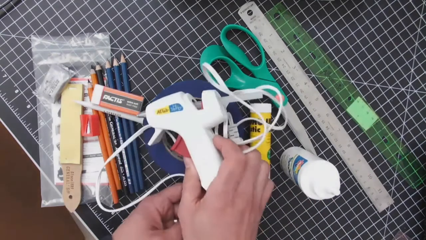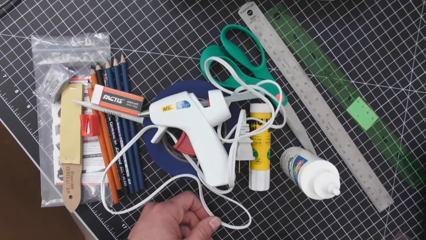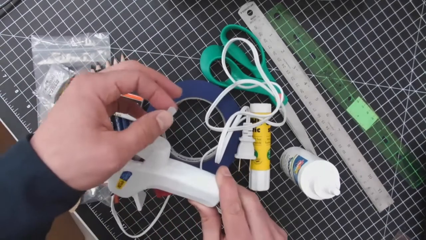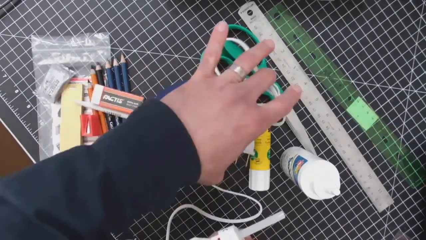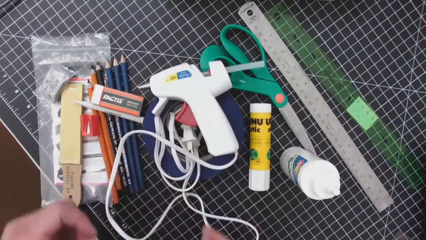A hot glue gun could be really helpful, especially when we get into the paper sculpture project that we'll be working on. This is a cheap and expensive one. It's a high temp. It has the smaller stick. It's really quick and easy when we're working with sculptural materials coming together.